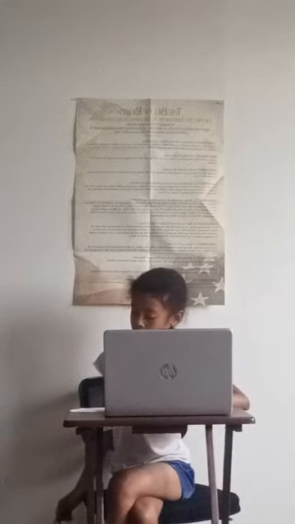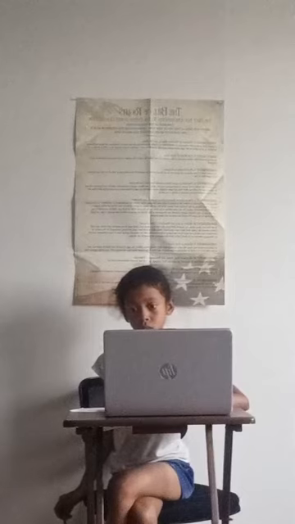The Constitution has a lot of words in it, but none as famous as the first three words. The first three words of the Constitution are written with big letters and say, "We the people."